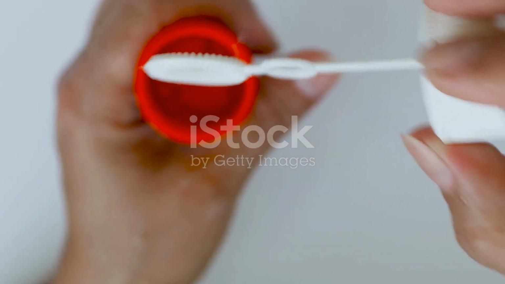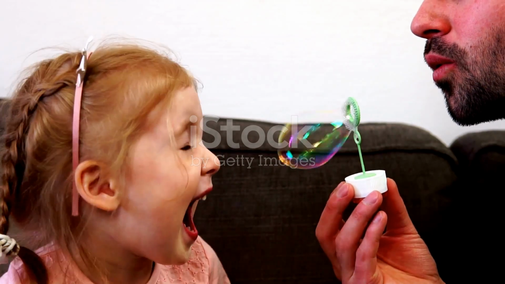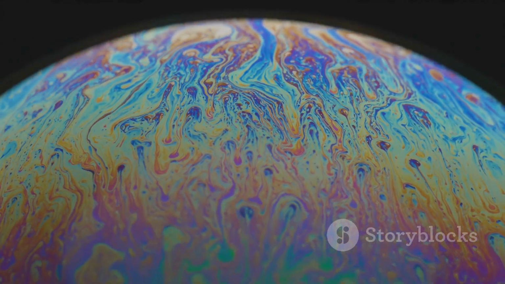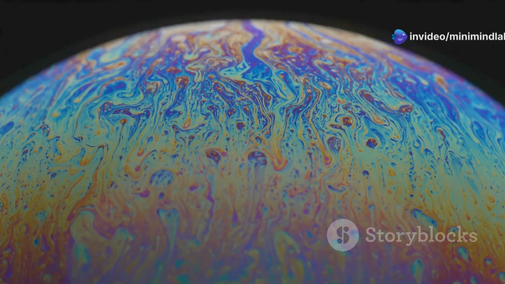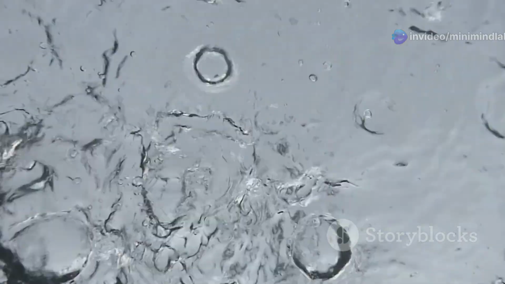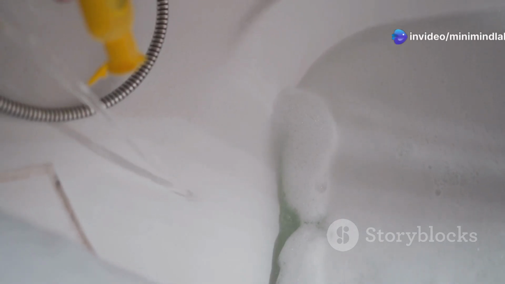Did you know you can't make bubbles with plain water? Go ahead and try it. Plain water doesn't make bubbles because it doesn't have those special soap molecules that can trap air. The soap reduces the surface tension of water, making it stretchy enough to form bubbles. Surface tension is like a super tight film on the top of water that usually doesn't let bubbles form. But when soap is added, it loosens up that film and makes it perfect for bubble making.